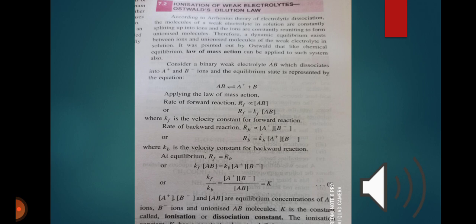We can write Kf into concentration of AB is equal to Kb into concentration of A plus into concentration of B minus, or Kf divided by Kb is equal to concentration of A plus into concentration of B minus divided by concentration of AB, that is equal to K, where the concentrations of A plus, B minus and AB are equilibrium concentrations of A plus ions, B minus ions and unionized AB molecules.